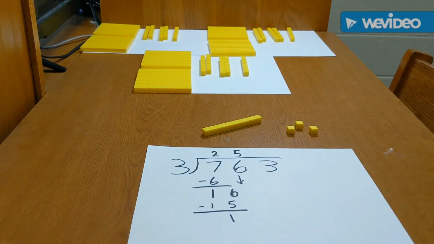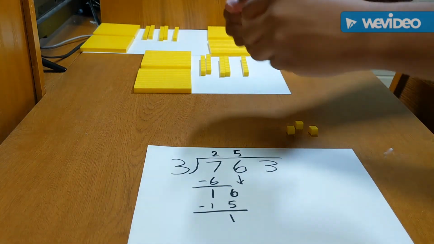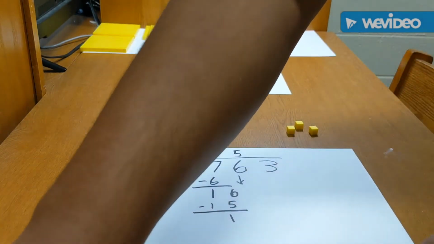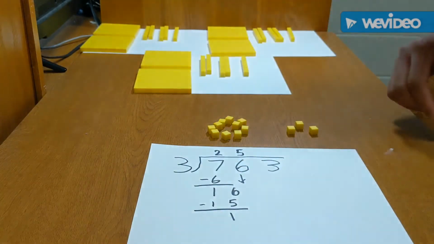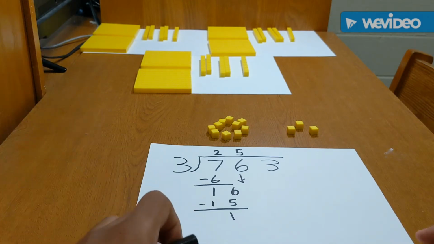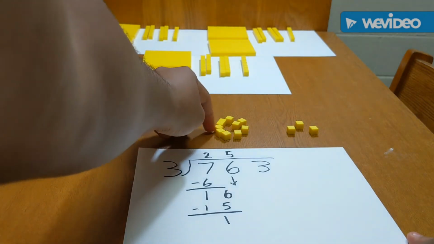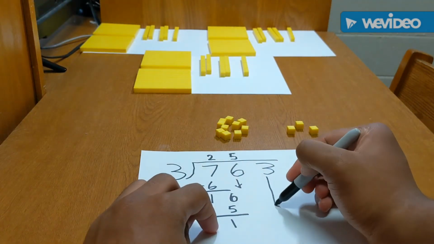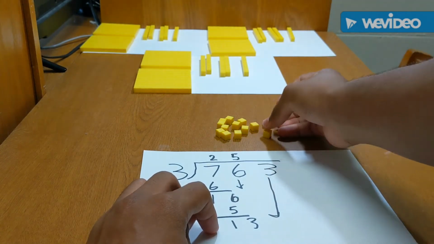So now, like I said before, we have to break our rod down and make 10 ones. You see? And so now, we can add our already 10 ones with our 3 to make it 13 ones.